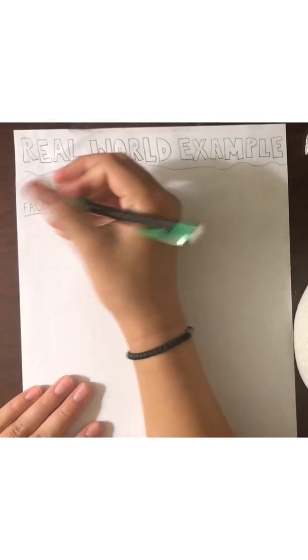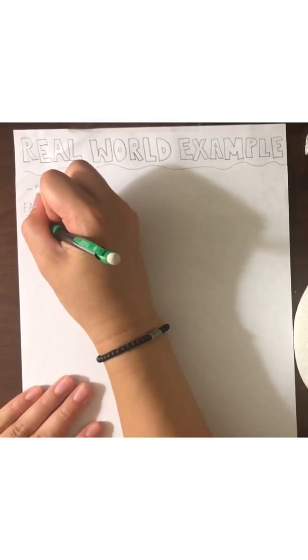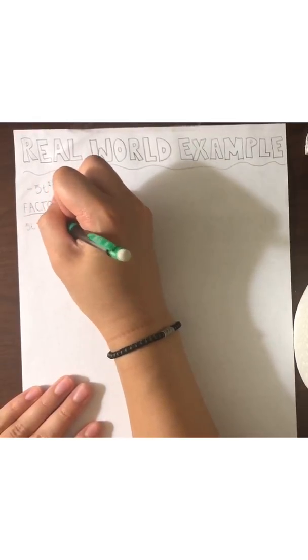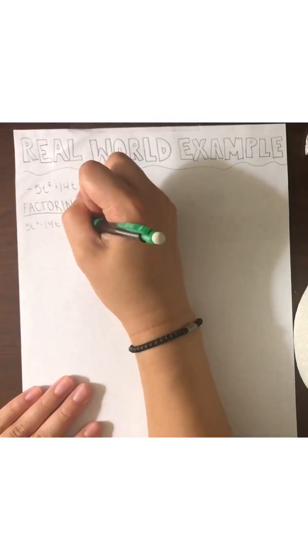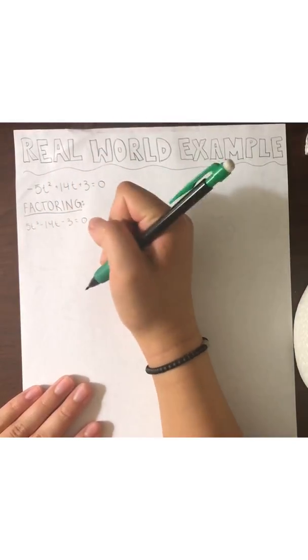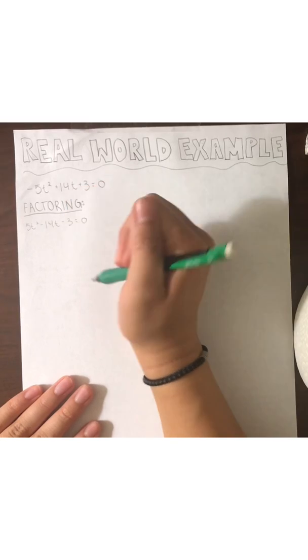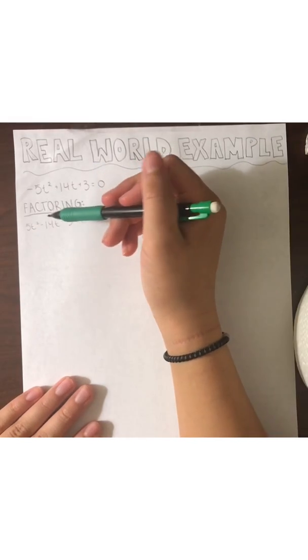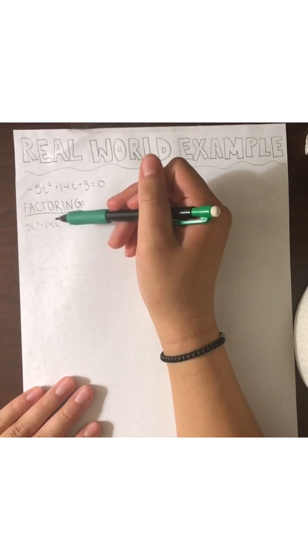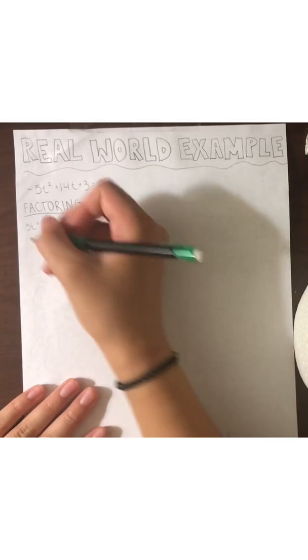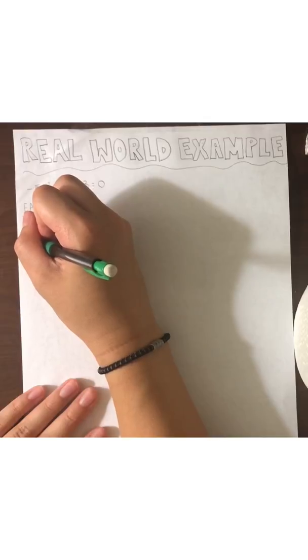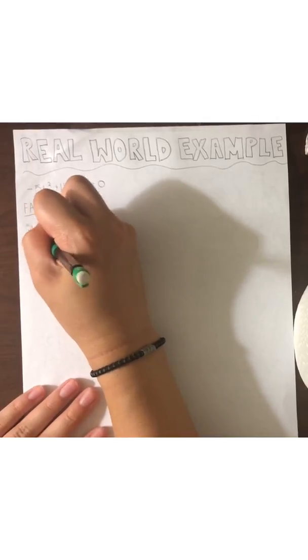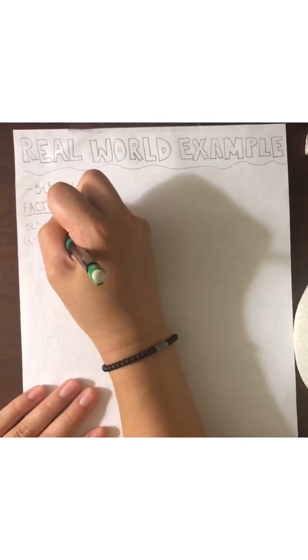You should then get the equation 5t squared minus 14t minus 3 equals 0. Then you will need to factor the left side. When factoring, be sure to check after finding the given numbers in the parentheses. When factoring, you should have gotten t minus 3 and 5t plus 1.